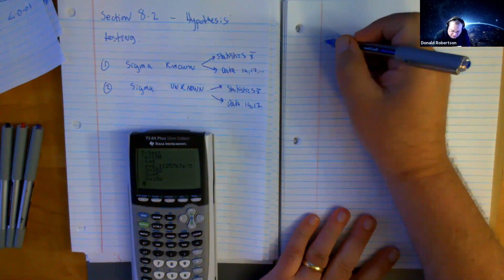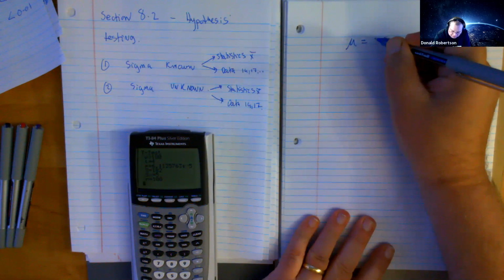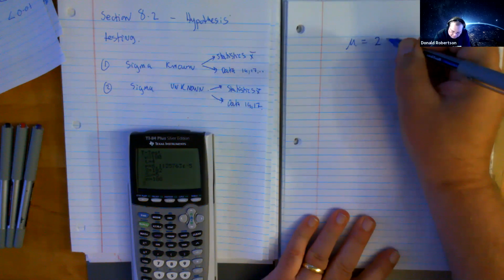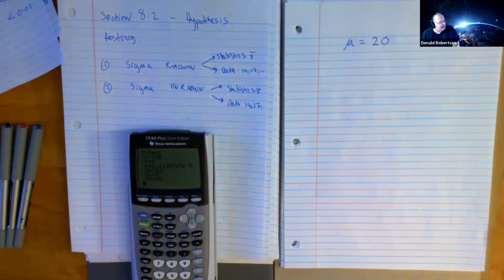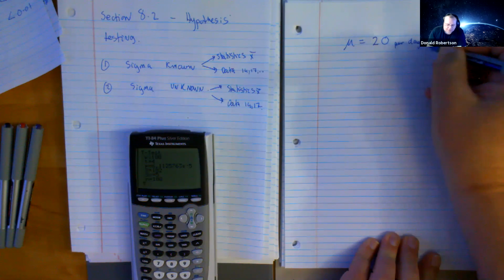In the past, before COVID, a small town used to have 20 car accidents a day. Right? Now that could be in fender benders or more serious, but 20 a day, right? A small town had 20 a day. And a person believes that that has gone down. The number of accidents in this town is not 20 per day. It's gone down because of COVID.